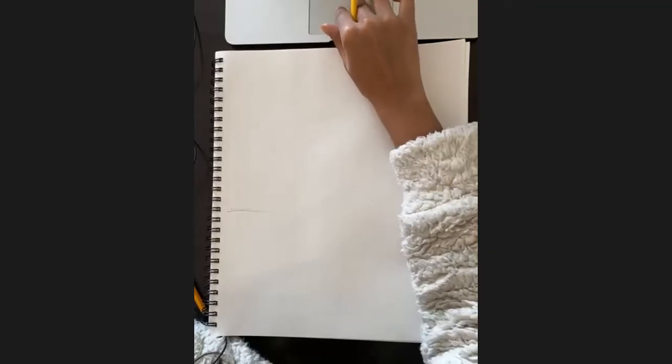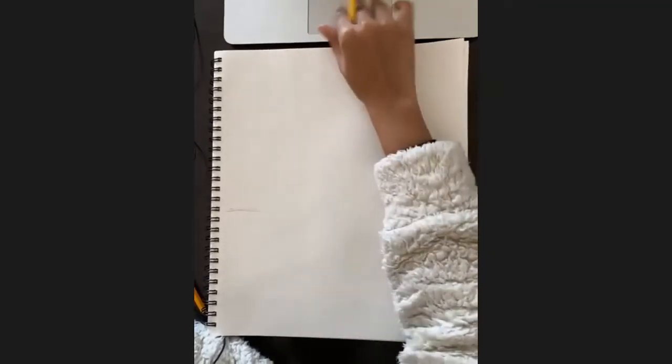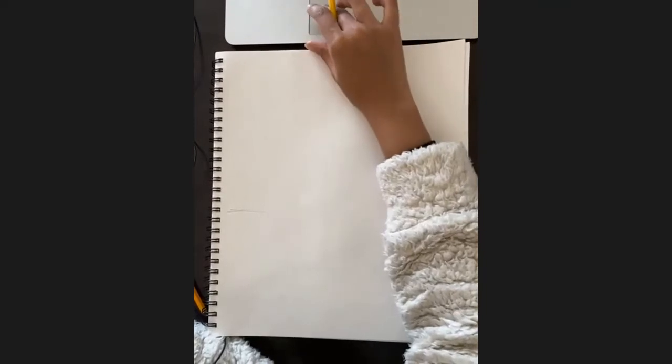Okay, so we're going to put down a horizon line, and the horizon line doesn't have to be perfectly straight, right? Like I said, it's a beach, so there's the sand and everything. So I'm just going to make mine kind of a wavy horizon line. Somewhere halfway through our paper.